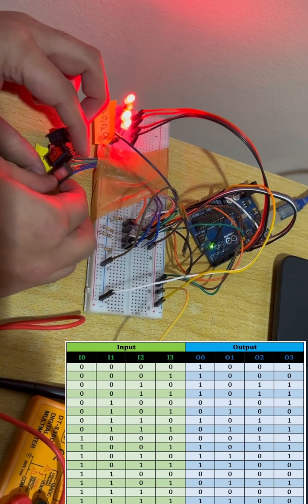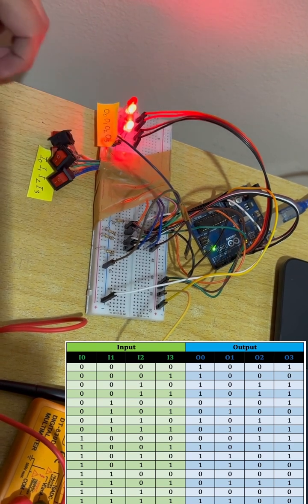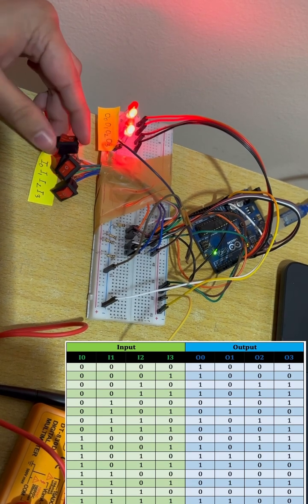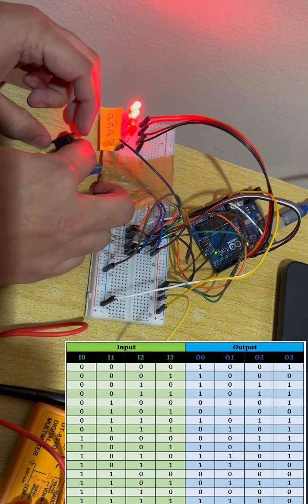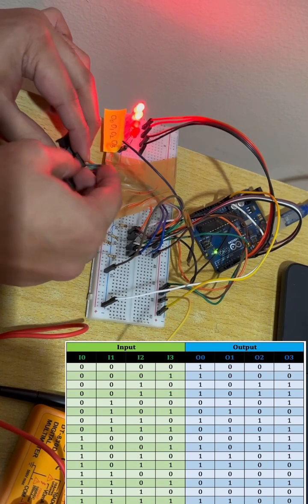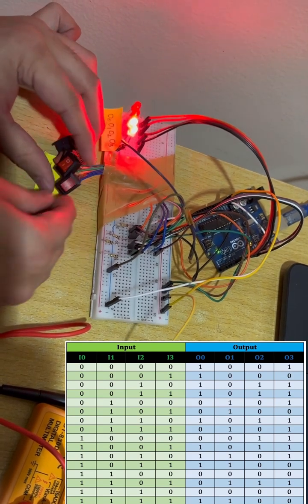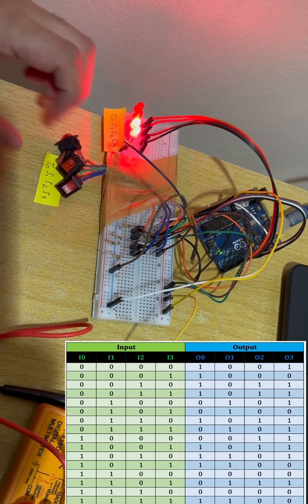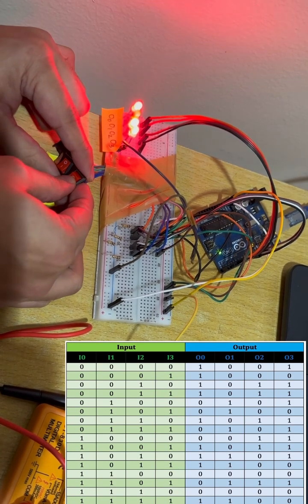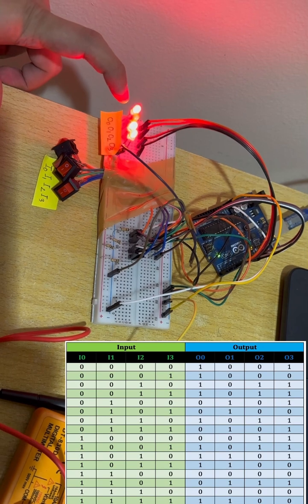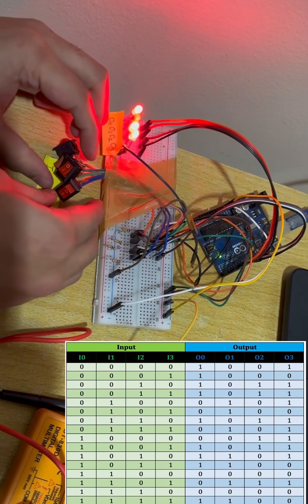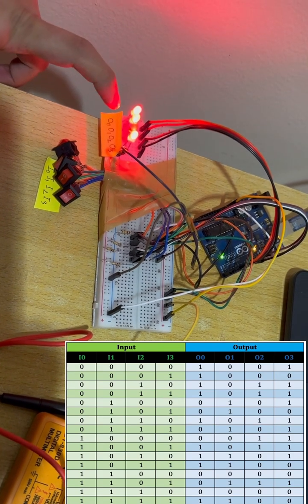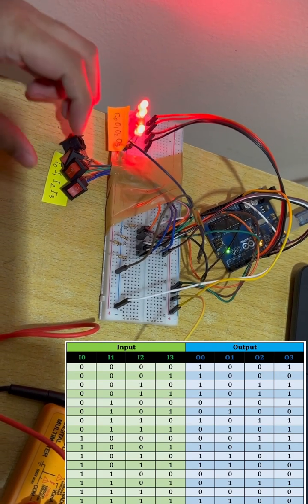For the eighth input, the output is 0101. For the ninth input, the output is 0011. For the 10th input, the output is 1011.